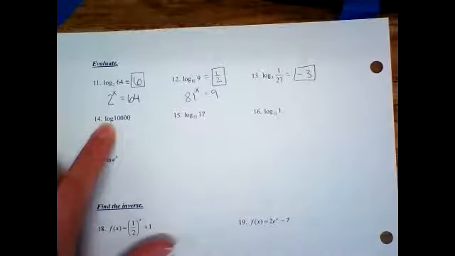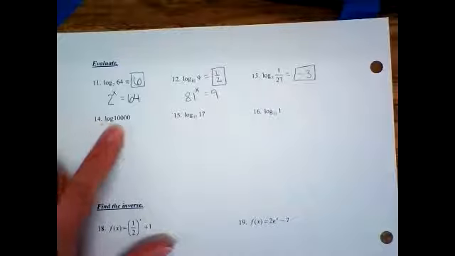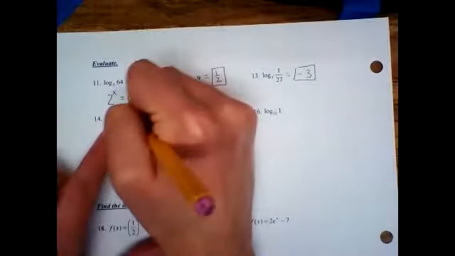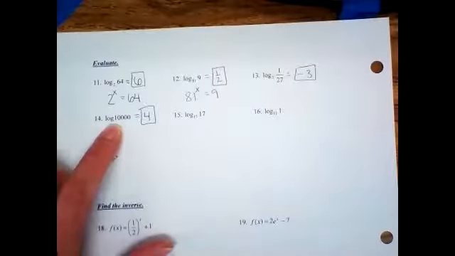Oh, what's the base for this one? 10. You can just count the zeros. It's 10 to what power gives you 10,000, but it's just the number of zeros. So how many zeros do you see? 4. That's an easy one. Just count up the zeros.